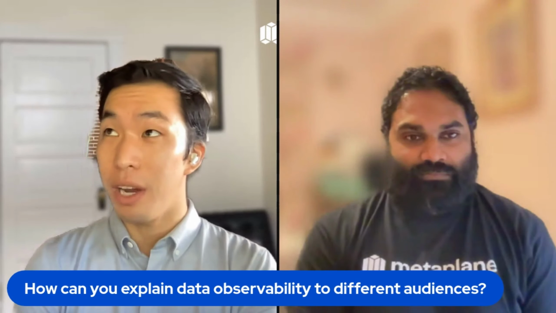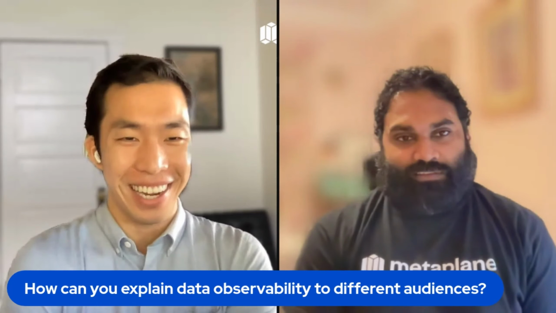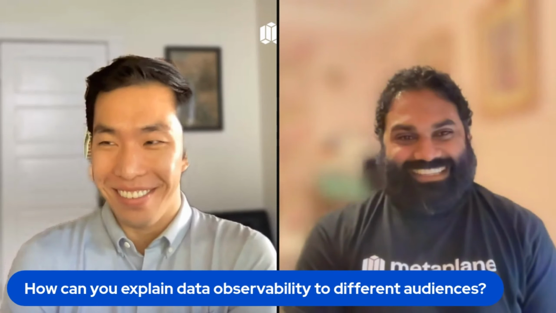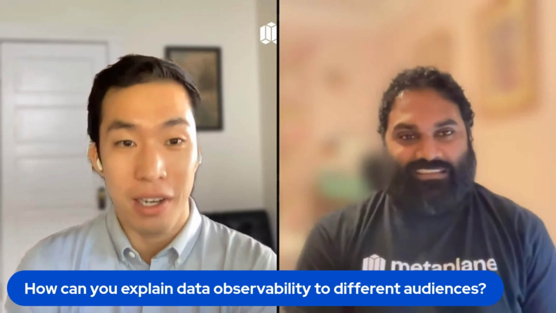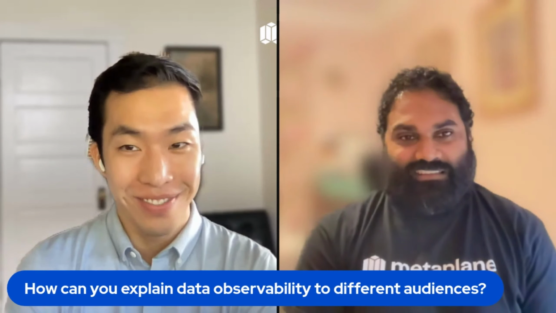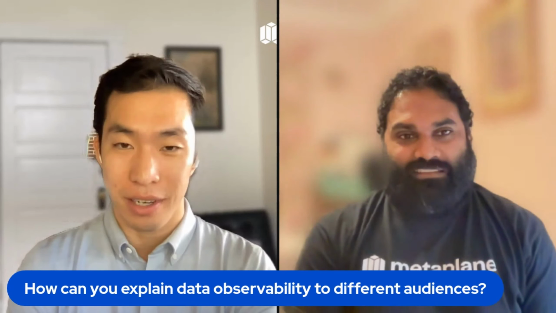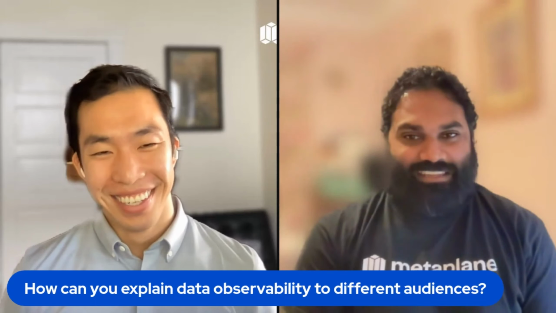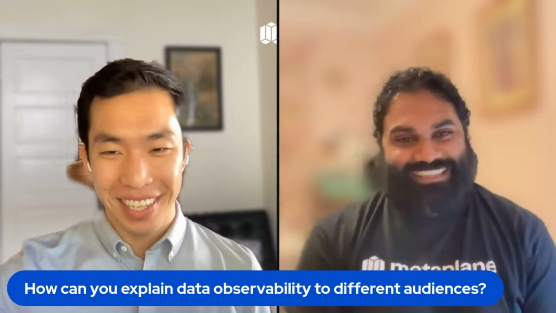Which leads to the question, how do you show the ROI of data observability? We should probably talk about that another time, especially in this economic condition. If teams are being challenged with the important task of showing ROI on data, it's even harder to show the ROI on data quality and data observability. Even last week I said data observability needs to pay its way. So yeah, we could definitely make that a topic. Does anyone have any other questions?